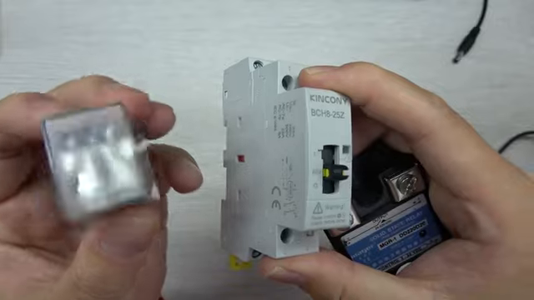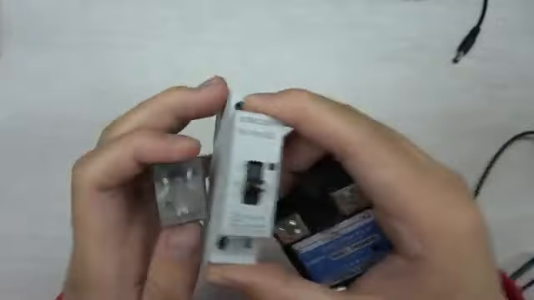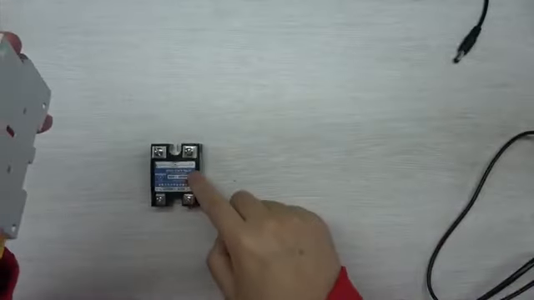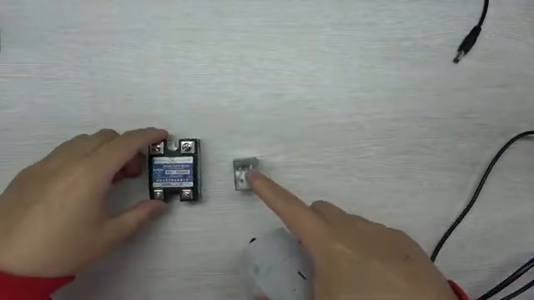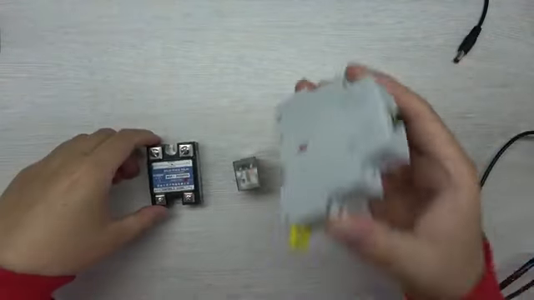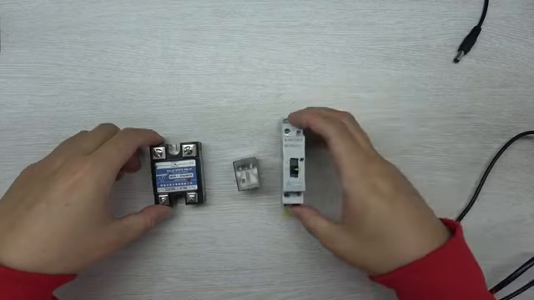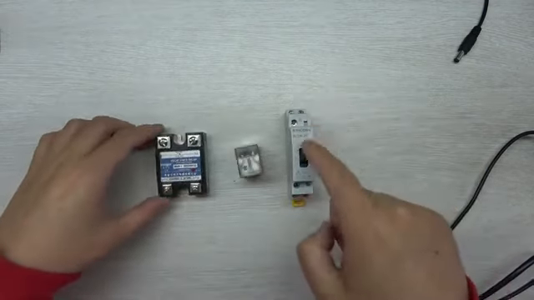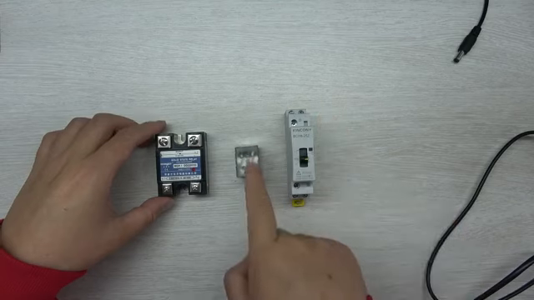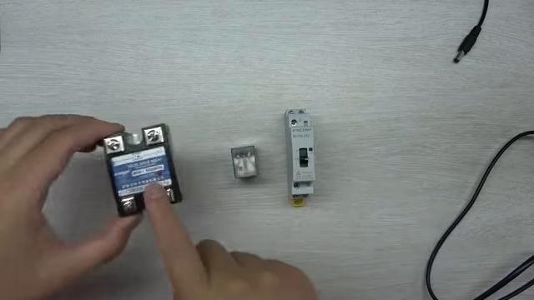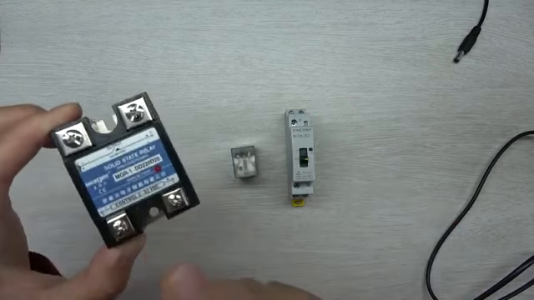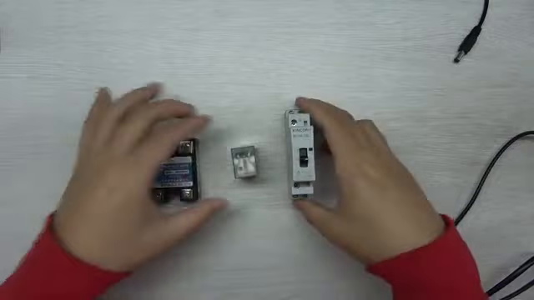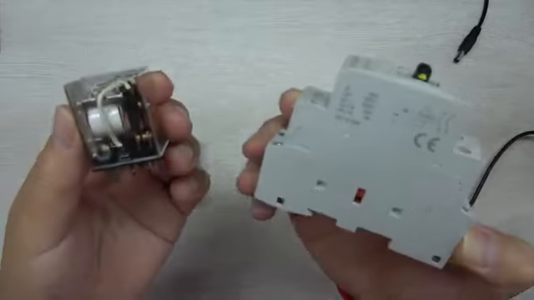And this one has a little sound. So this is no sound, no noise. And this external relay has a little sound, and this one has the biggest noise. But for safety, this is the most safe, and this is safe, and this is the lowest safety, because this coil is a physical turn on and turn off.